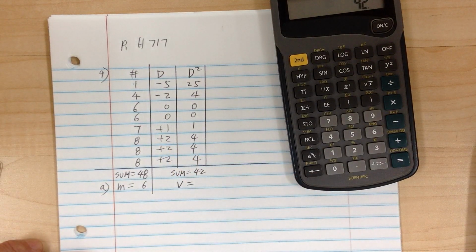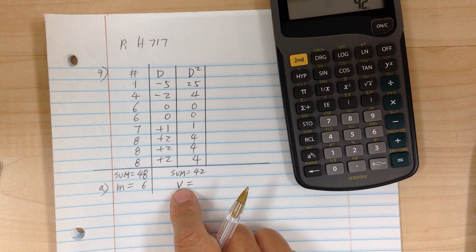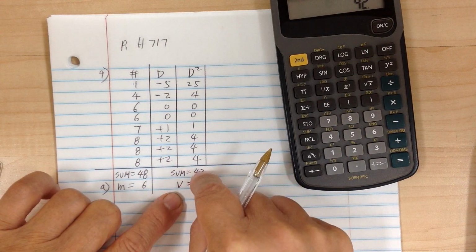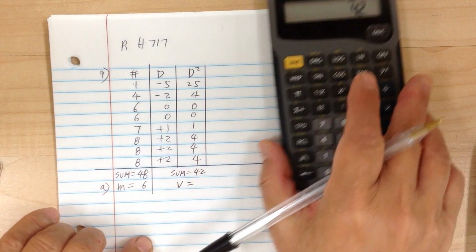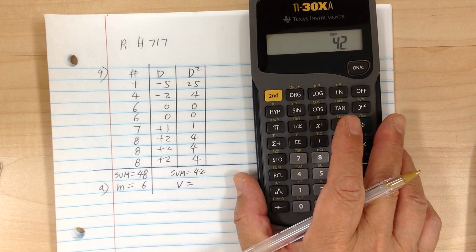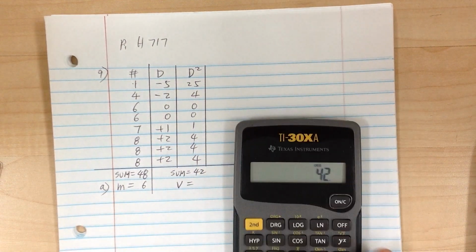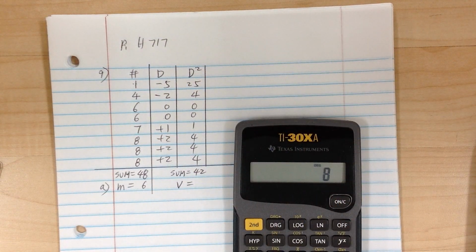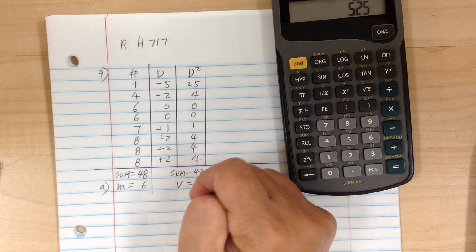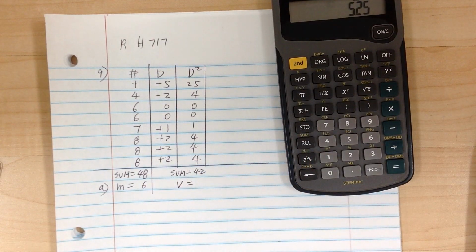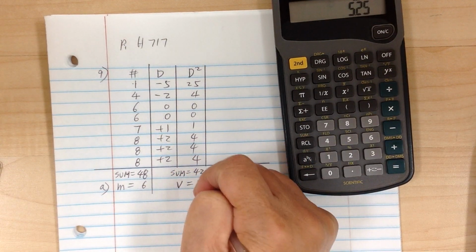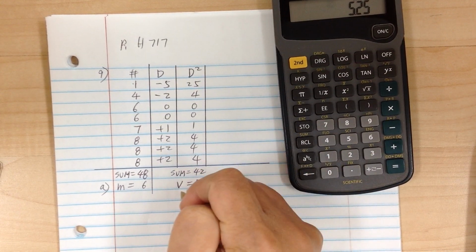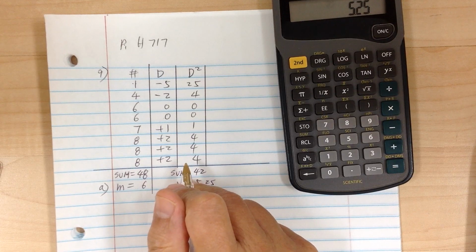So variance, this is called the population variance. For the population variance, you just find the average of these, so use this divided by that. So use 42, then you divide it by 8. So variance will equal 5.25. So this is your answer for B.